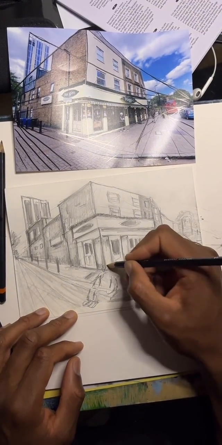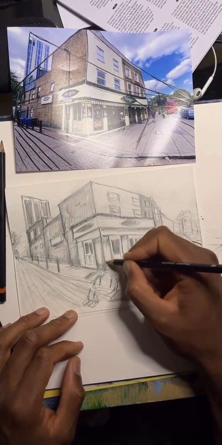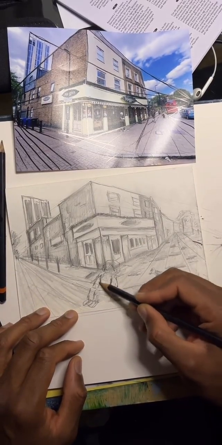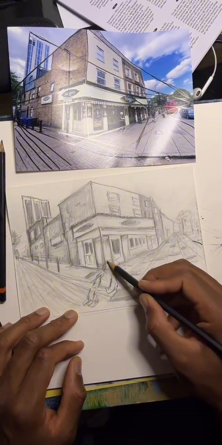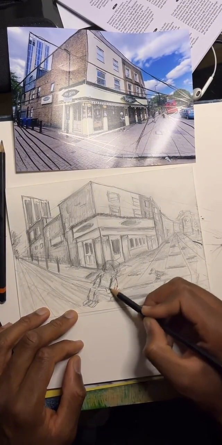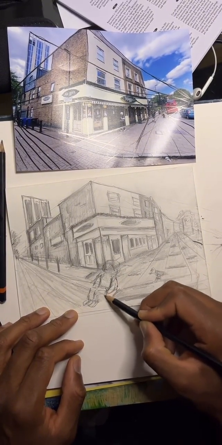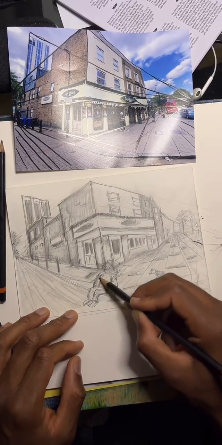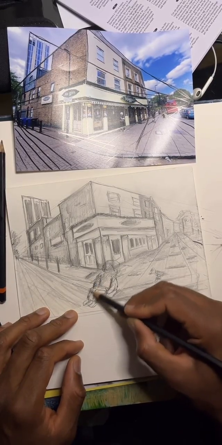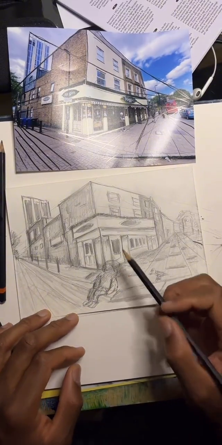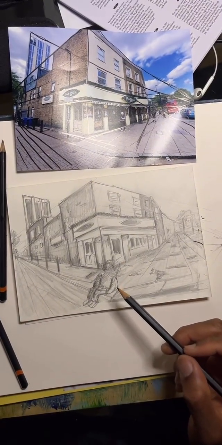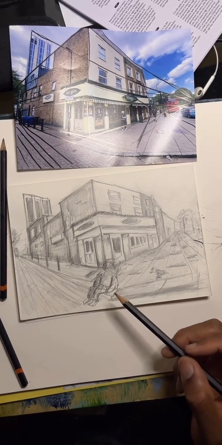Oh, the only thing is his face. So I just drew that quickly.